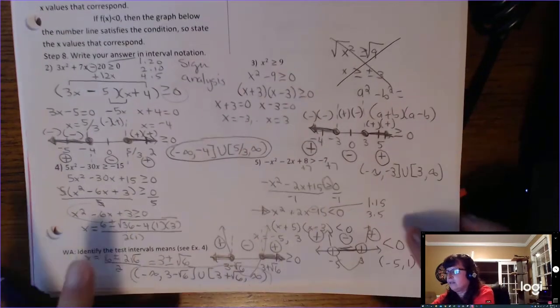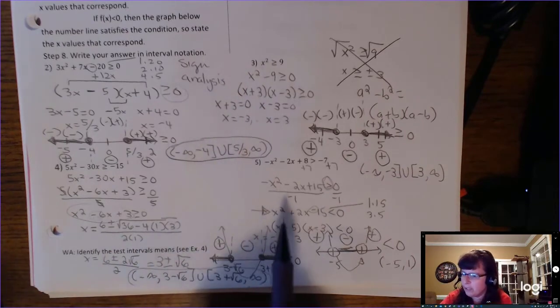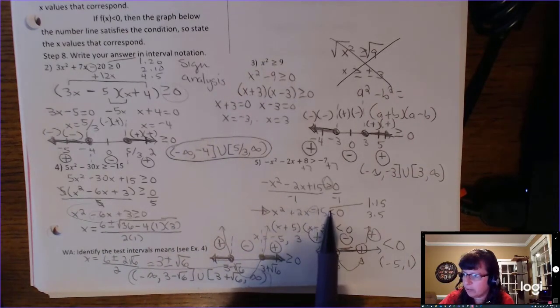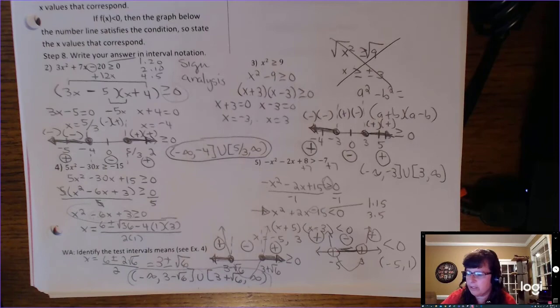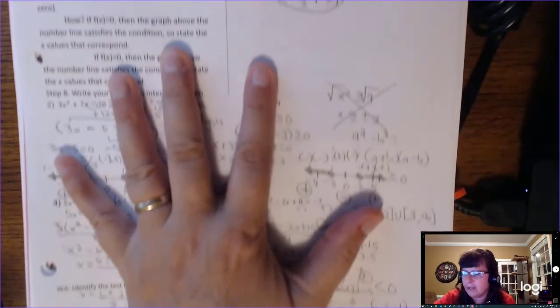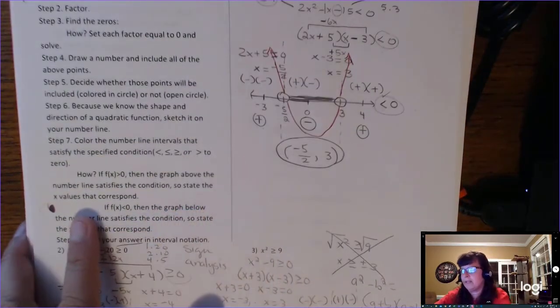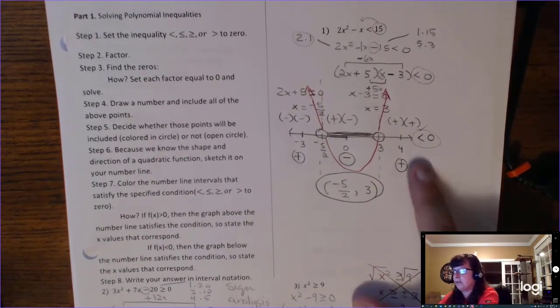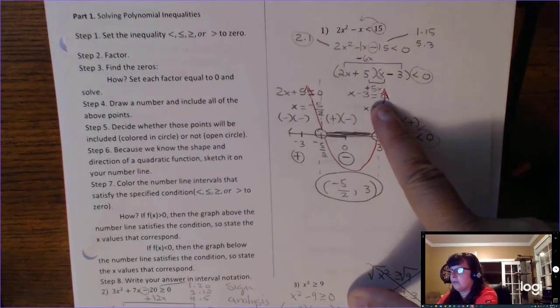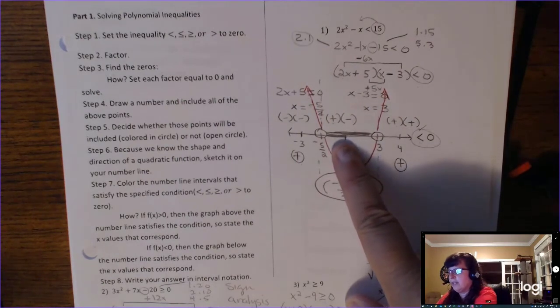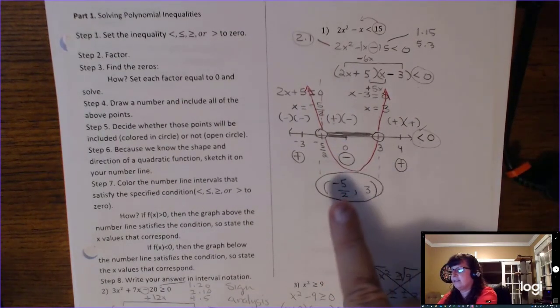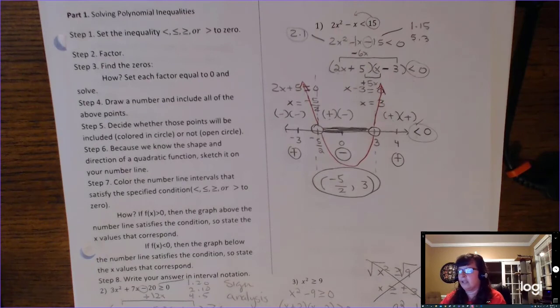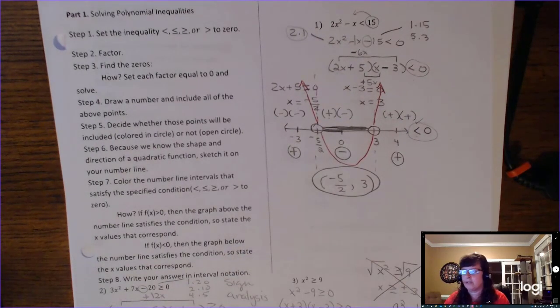Alright, so really you should, if you know how to divide out by -1 and remember to switch the signs, your parabolas are always going to open up. And we'll expand on that later, but right now that's pretty much it. Just remember to get it to 0, find the zeros, number line, sign analysis, shade the proper test region, and then write your answer in interval notation.